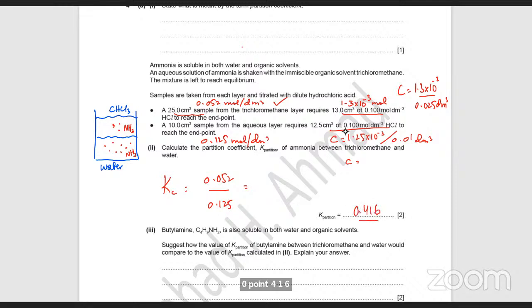Yeah, it was this. So first we found the moles that it took of ammonia. Then he took a sample. He didn't take the whole layer. He took a 25 cm³ sample of the top layer, right? And he titrated it, found the moles of HCl, which were the same as the moles of ammonia, because it's 1:1. So you found the moles of ammonia, okay?